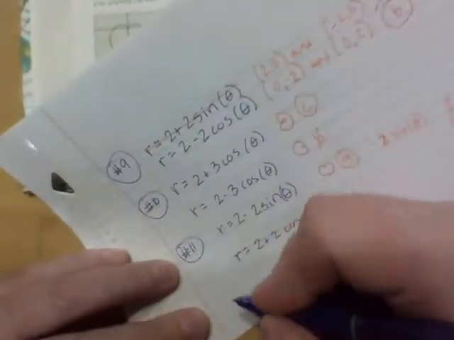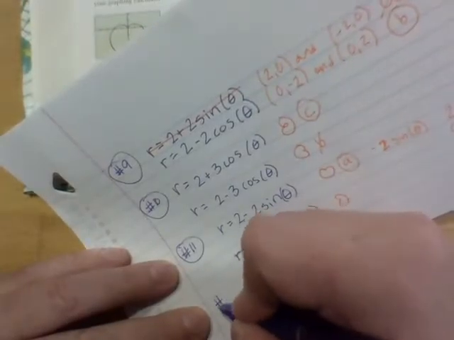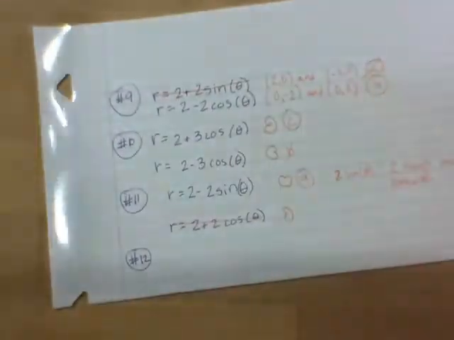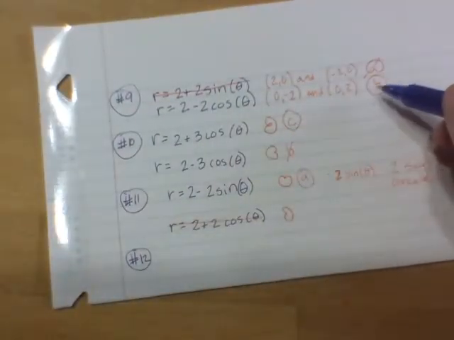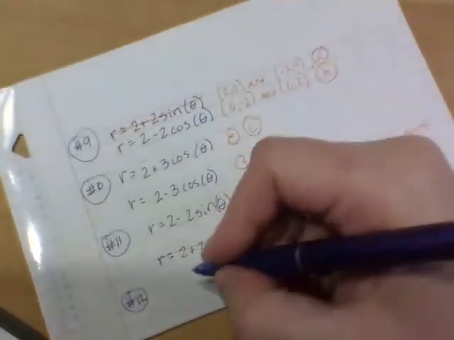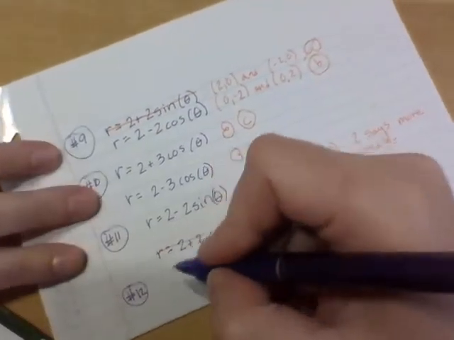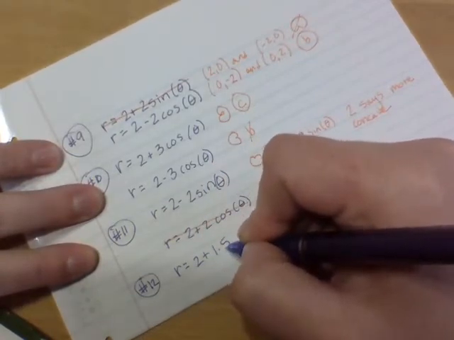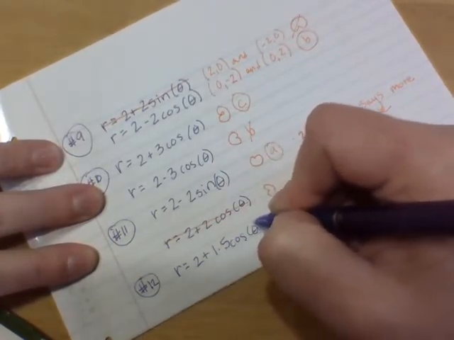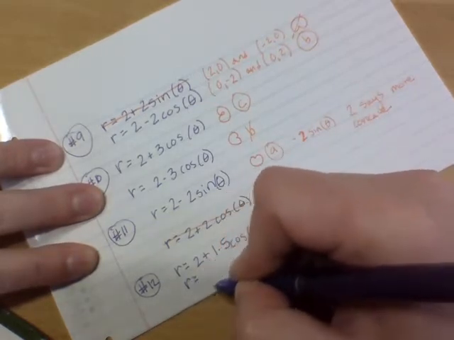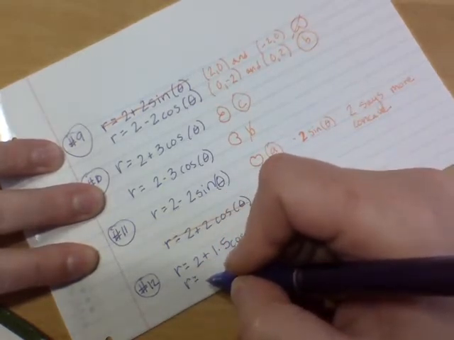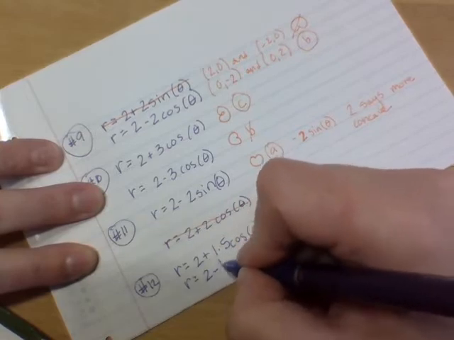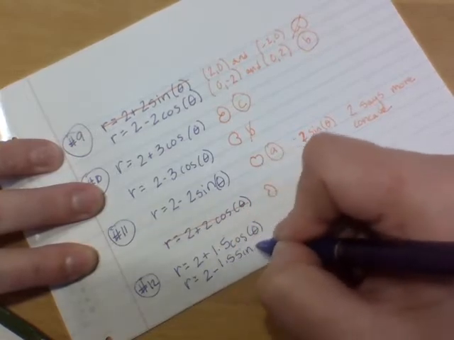All right, then our last two in number 12, as I was starting to reference, and of course, process of elimination says that it's going to be D, because we have A, B, and C already. But number 12 has an R equals 2 plus 1.5 cosine of theta. And then the other R equation is 2 minus 1.5 sine of theta.